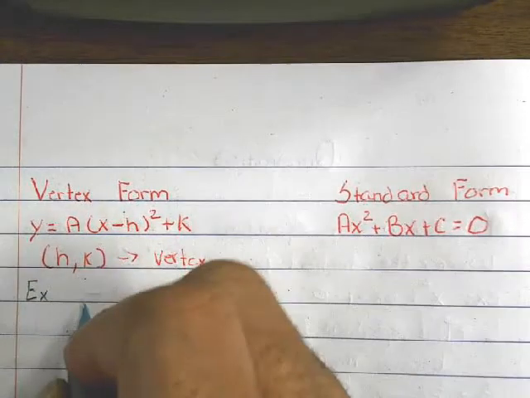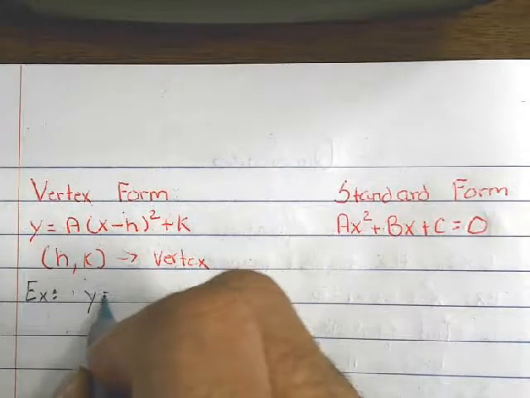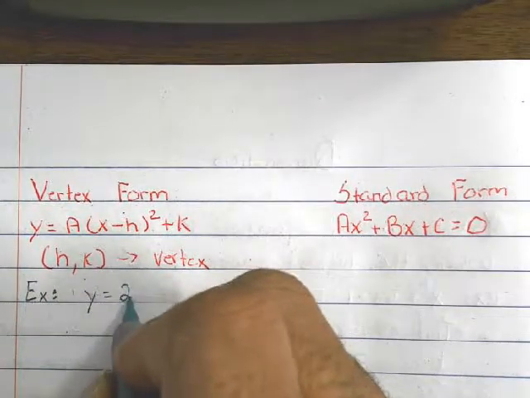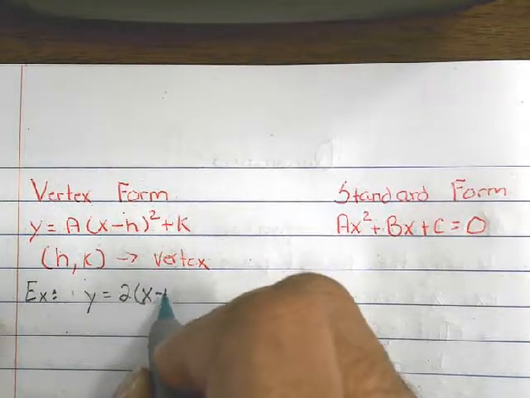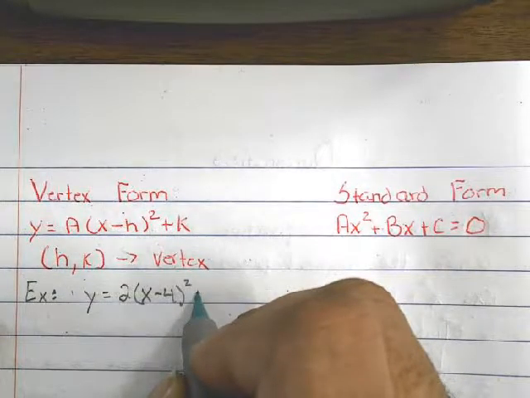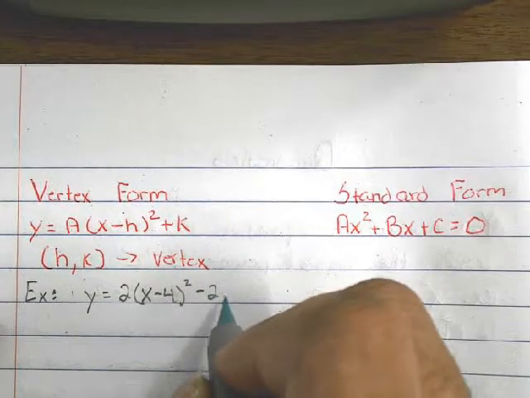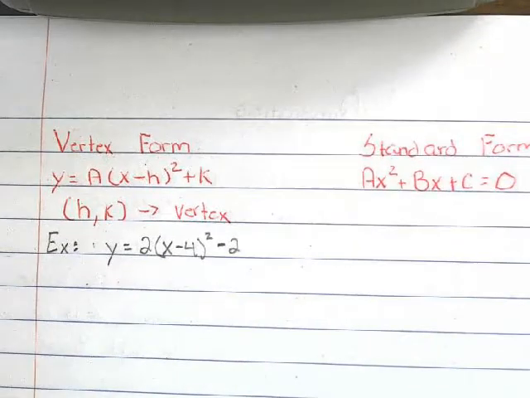Here's an example. Let's say you have y equals 2 times x minus 4 squared minus 2. You're given that equation right there.